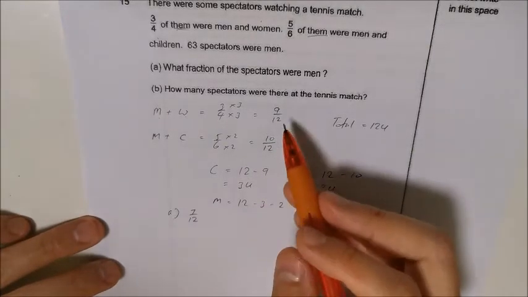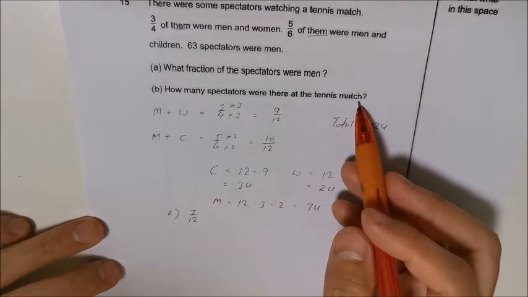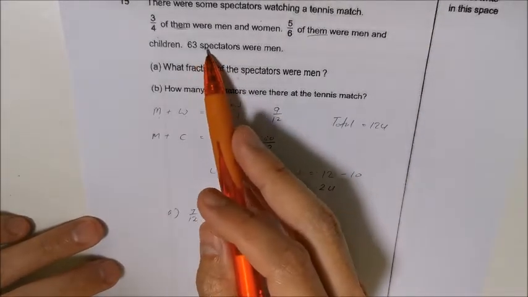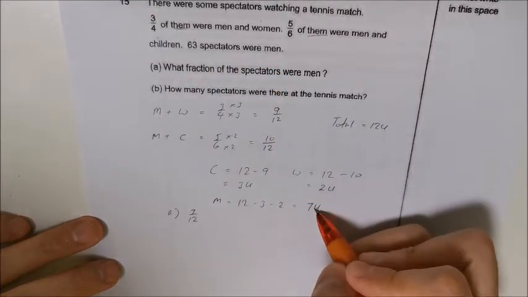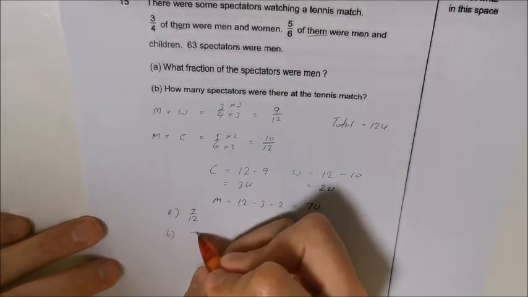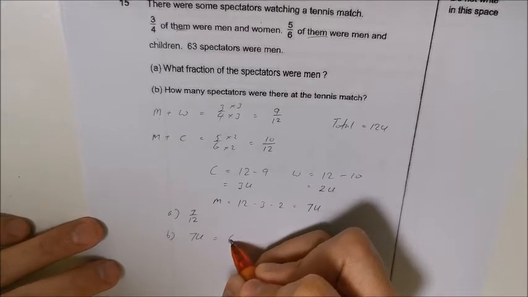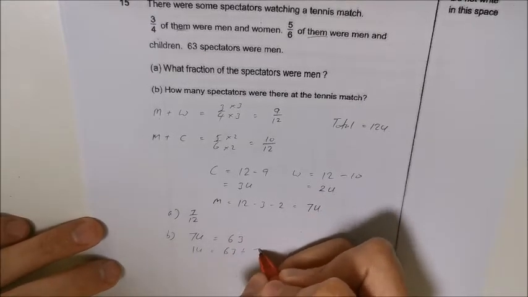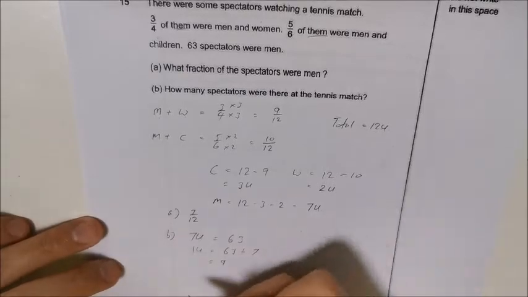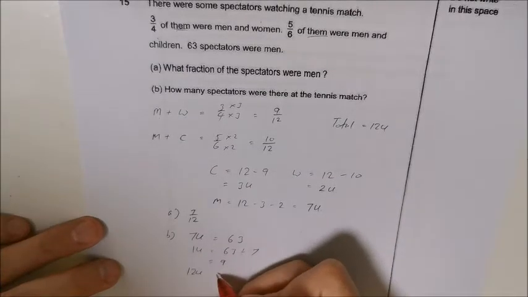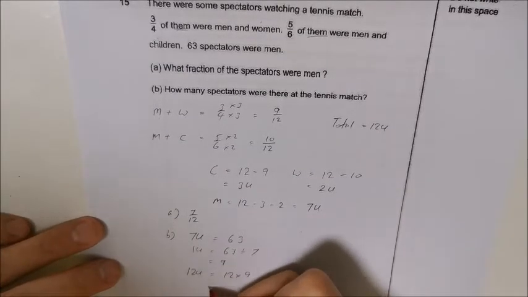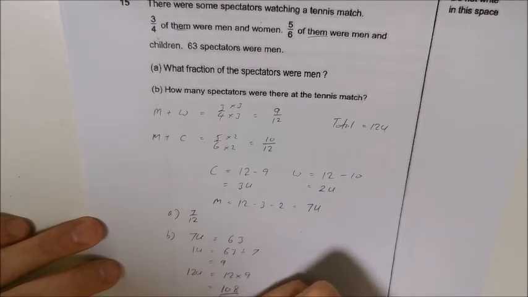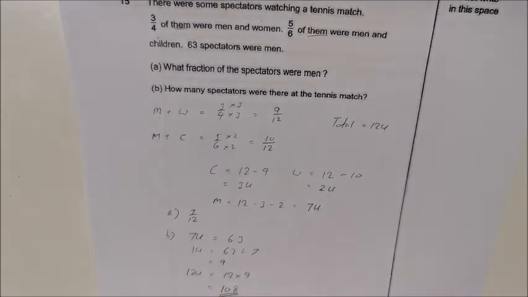How many spectators were there at the tennis match? So 63 spectators were men. Men is 7 units, so 7 units equals 63. 1 unit will be 63 divided by 7, which is 9. So altogether there are 12 units. 12 times 9 will give us 108. And that's the answer.